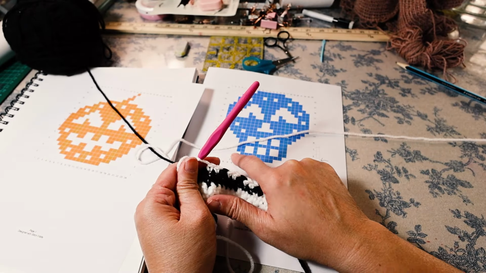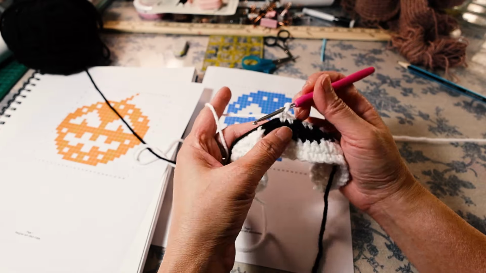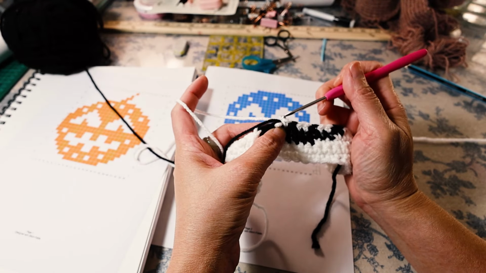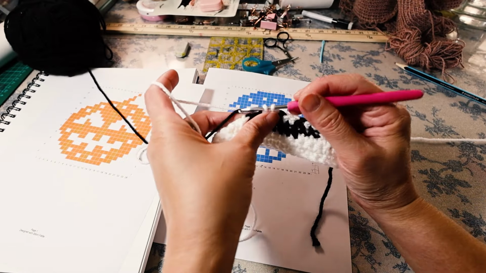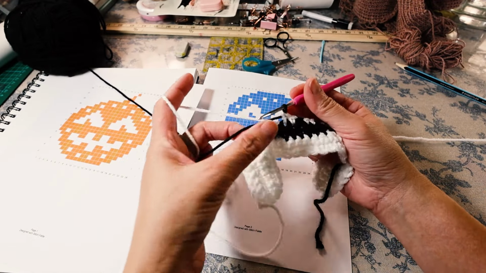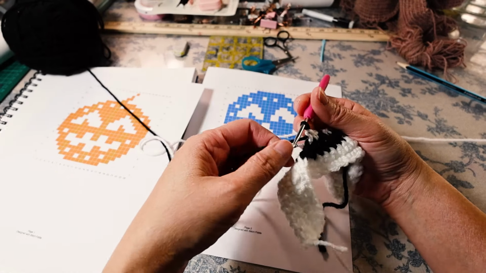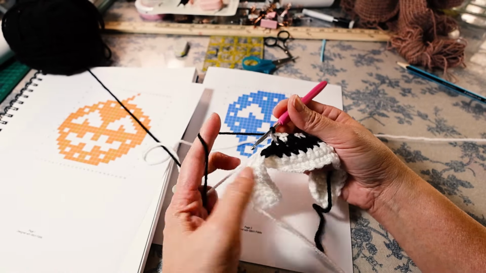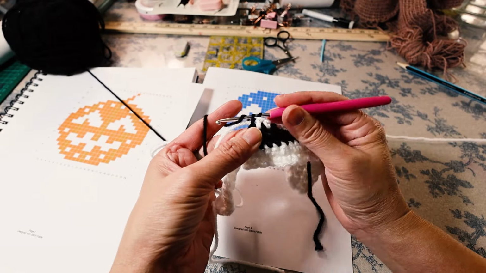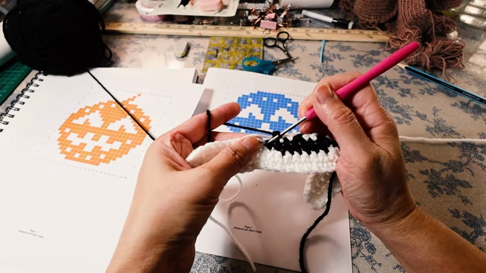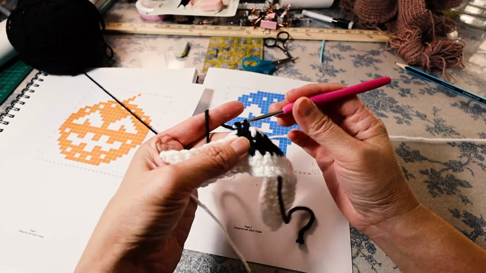And then I have 2 black stitches, so you carry the white yarn at the same time. 1, 2.